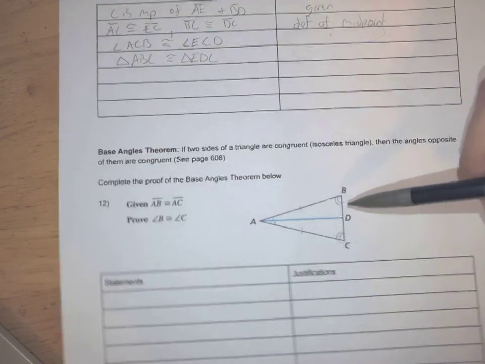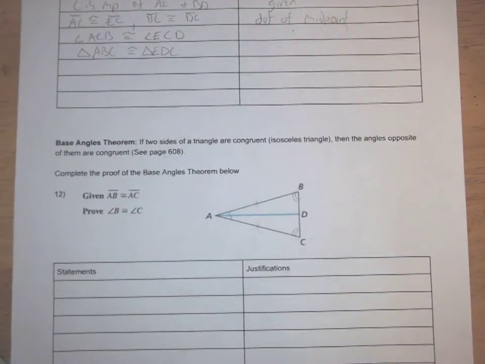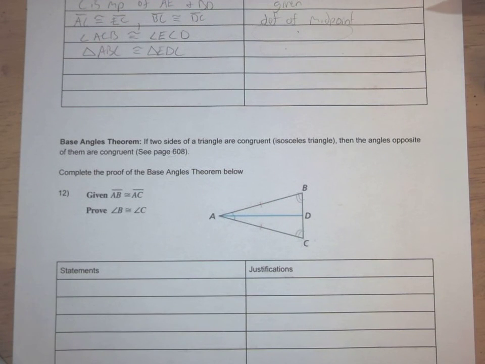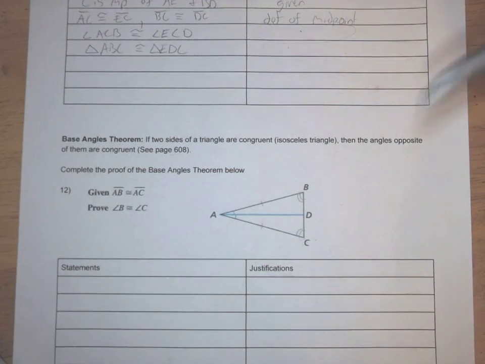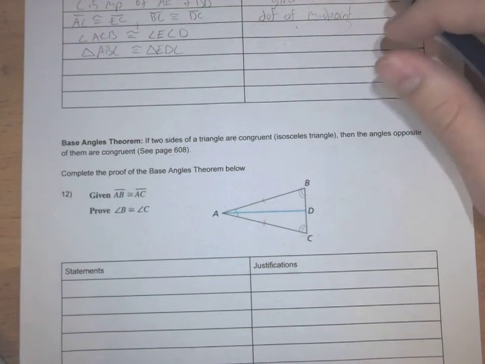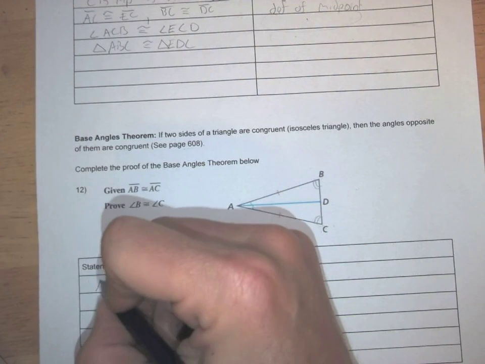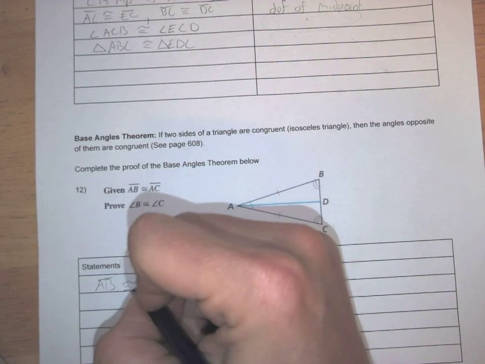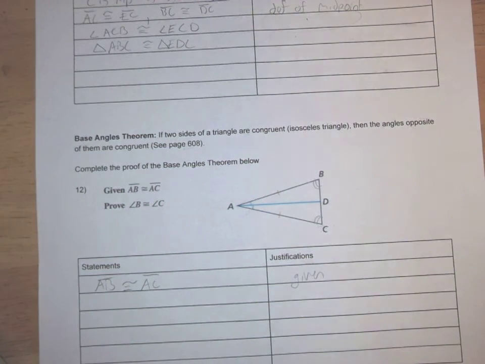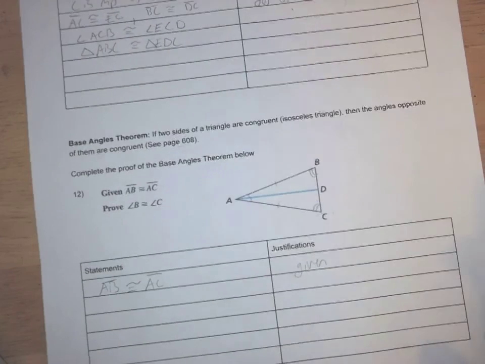This right here is what we call an auxiliary line. It's an extra line that we use for the proof. It wouldn't necessarily be part of the original figure, but we would draw it in. That's why it's in blue. Okay, so let's start with our given and let's get started on this. So AB is congruent to AC. Given. And we want to say again that angle B is congruent to angle C.